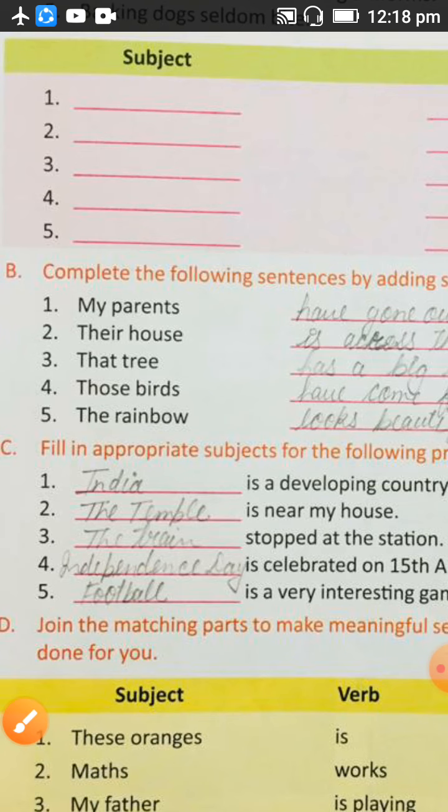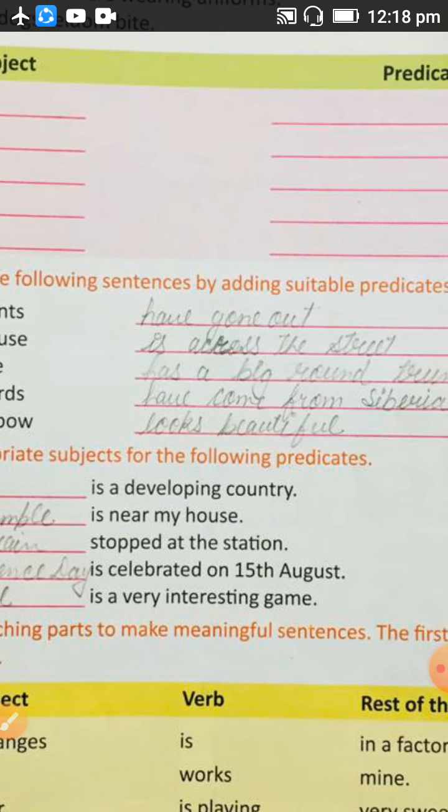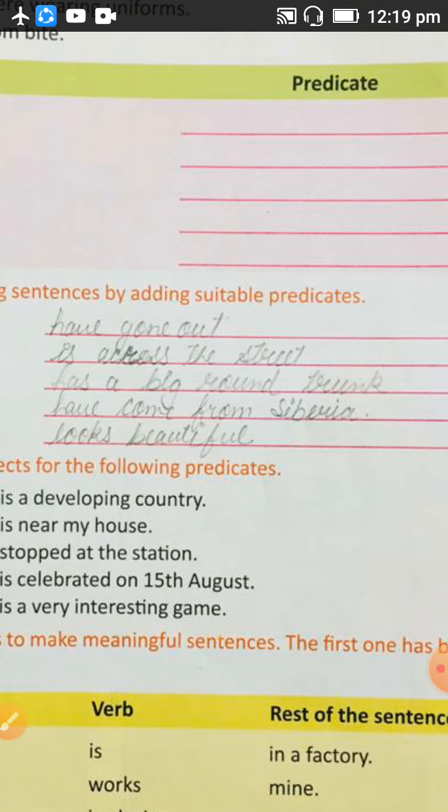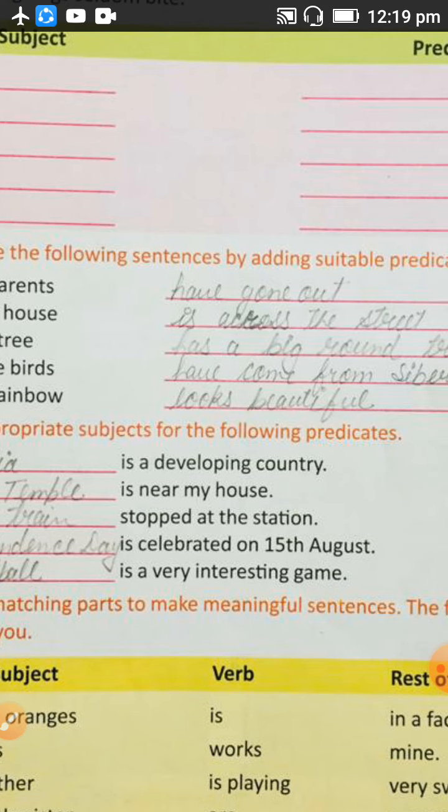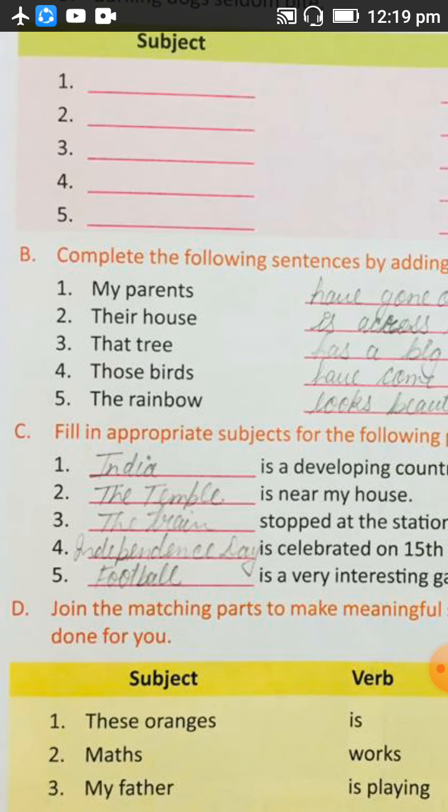Next, the fourth sentence, "Those birds." वो चिड़िए, what we have to write here? "Have come from Siberia." कहाँ से आई हैं वो? Have come from Siberia. Next one is the fifth sentence, "The rainbow." Rainbow कैसा लगता है? हमें continue करना है. "Looks beautiful." So, the rainbow looks beautiful. Okay. Here we have completed these 5 sentences. You have to write in your book.